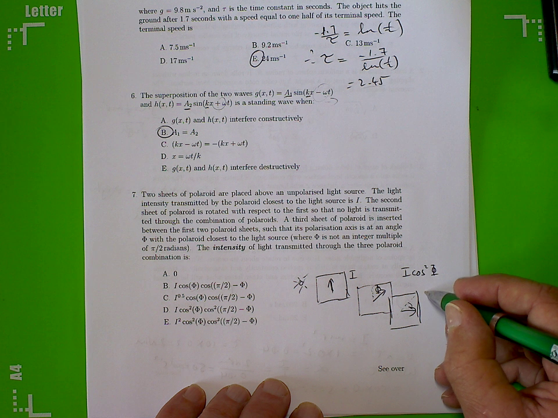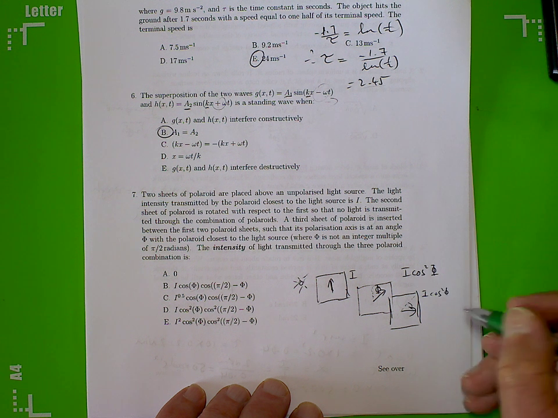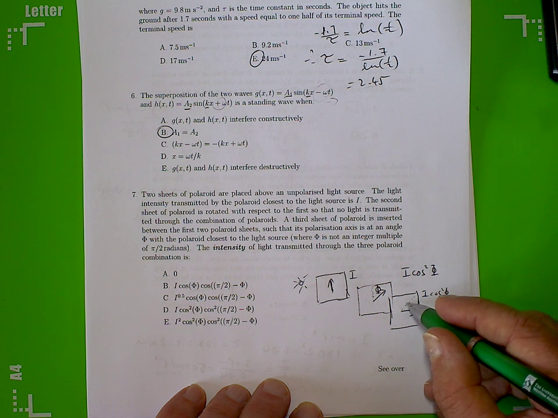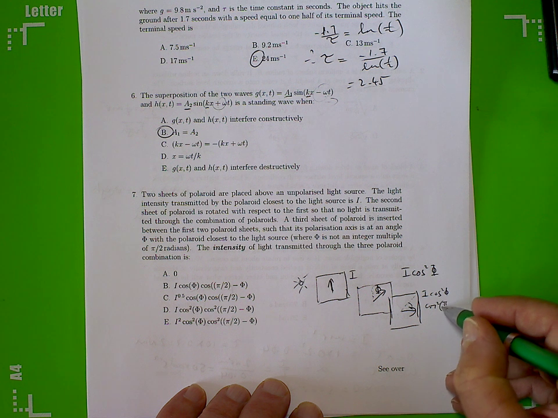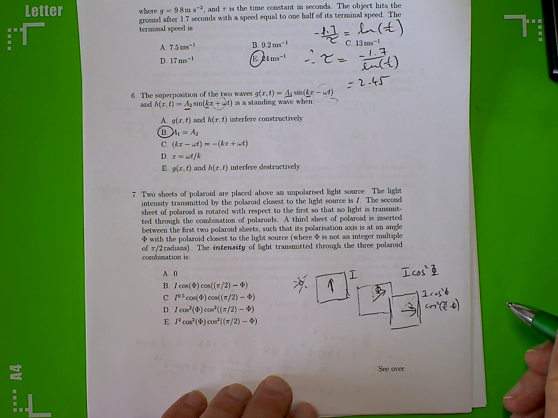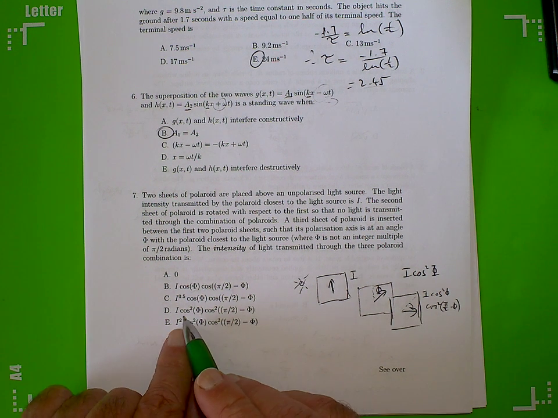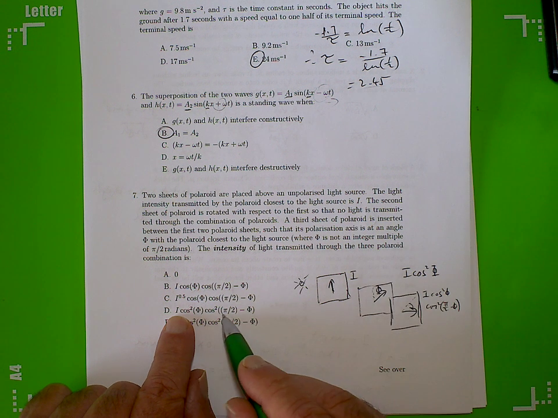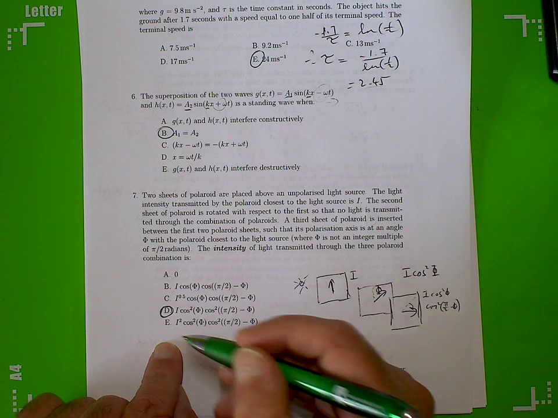So we've got coming in I cos squared phi, and we must multiply that by the cos squared of this angle, which will be 90 minus phi. So that'll be cos squared of pi over 2 minus phi. And we look over here and we see the intensity is I cos squared phi cos squared (pi on 2 minus phi). So D looks like a good one to me.